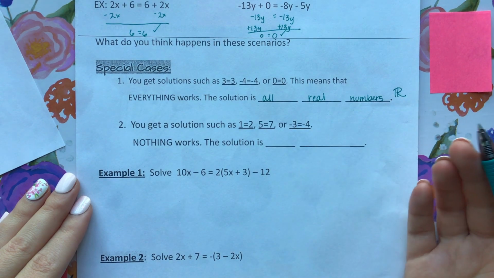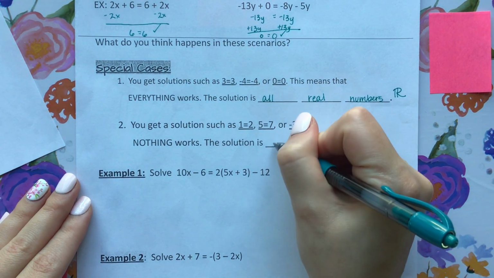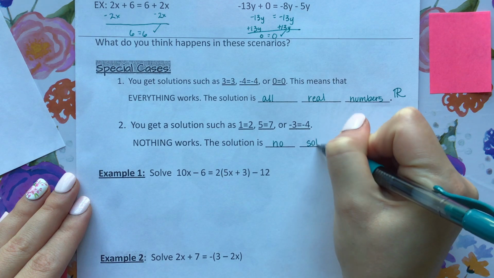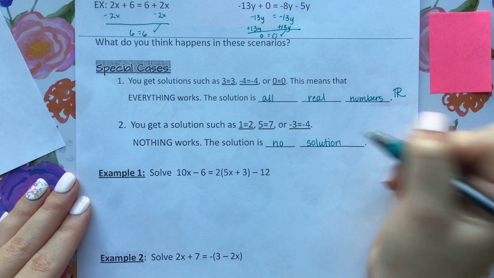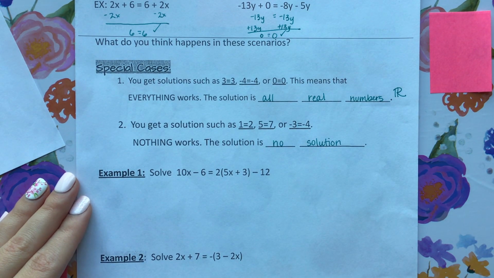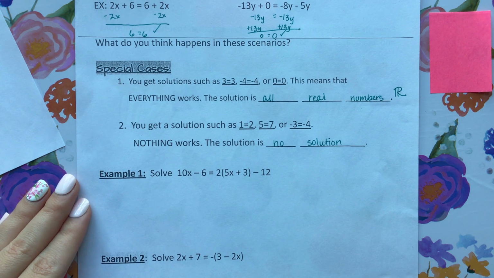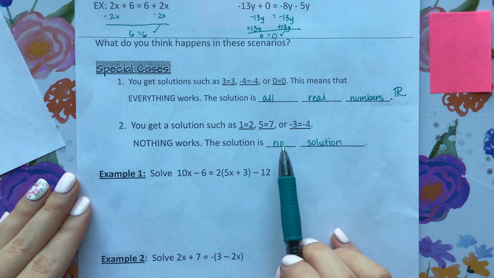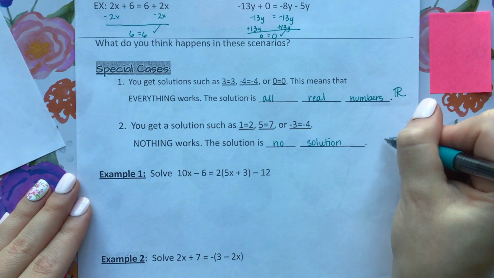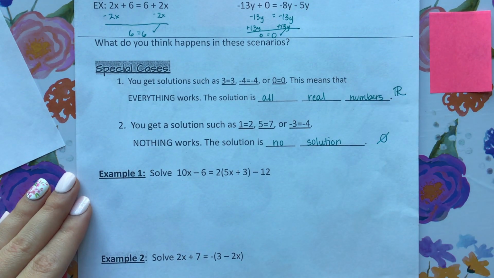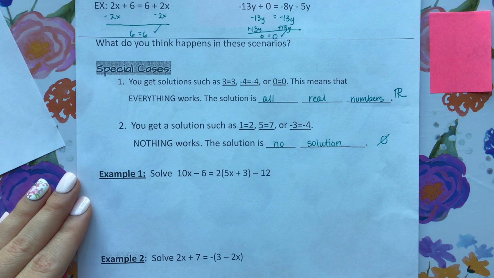So if that's the situation, then the solution is going to be no solution. It's impossible to solve the equation, or to balance the equation, I should say, because it is imbalanced ahead of time. If you want to say no solution in shorthand, then you can put a 0 with a big slash through it, and that also means no solution.